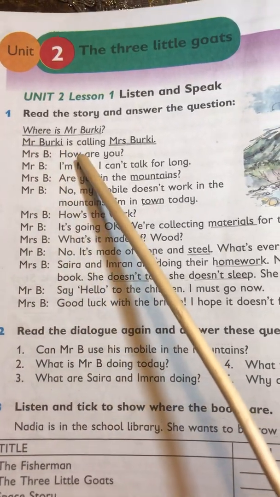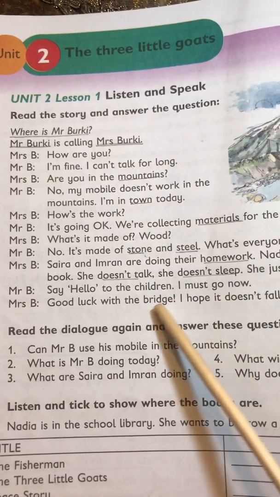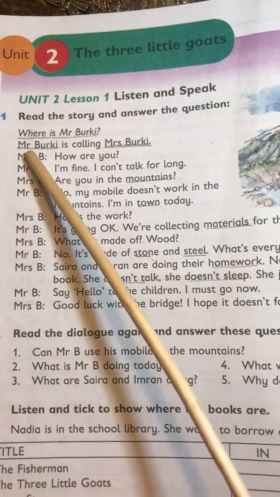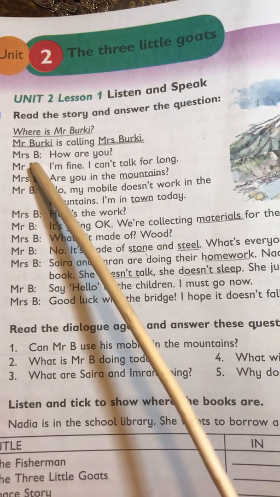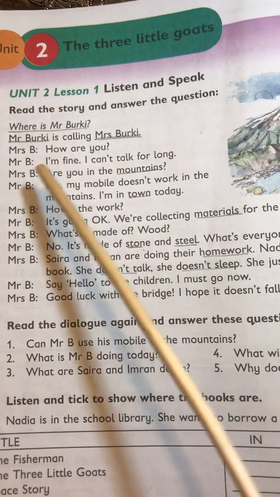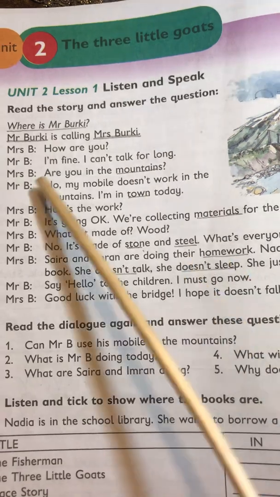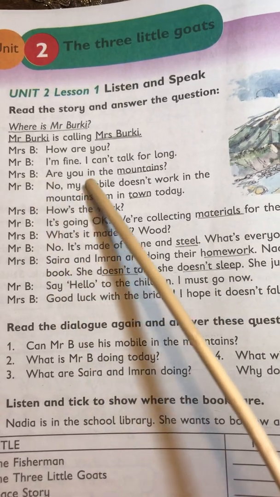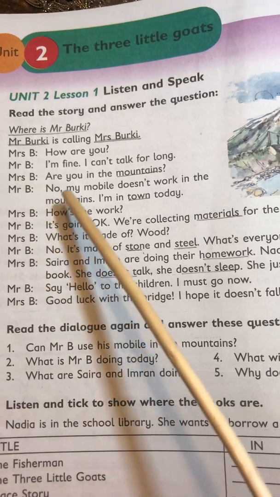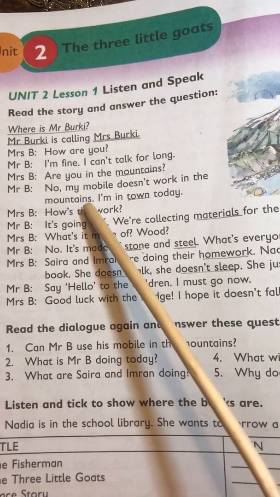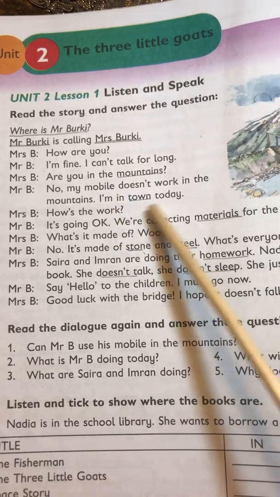Mr. Berkey is calling Mrs. Berkey. So basically, the conversation we are going to read about is a phone call from Mr. Berkey to Mrs. Berkey. Mrs. Berkey, how are you? Mr. Berkey, I'm fine. I can't talk for long. Mrs. Berkey, are you in the mountains? Mr. Berkey, no, my mobile doesn't work in the mountains. I'm in town today.